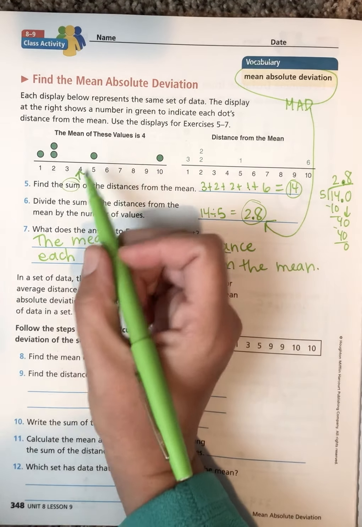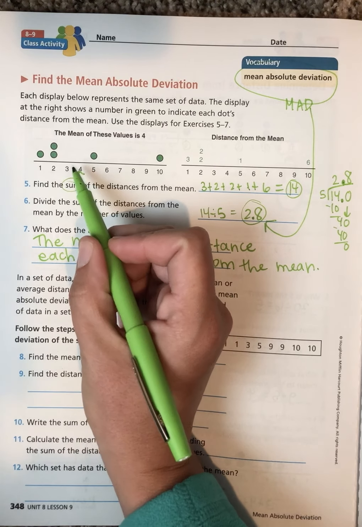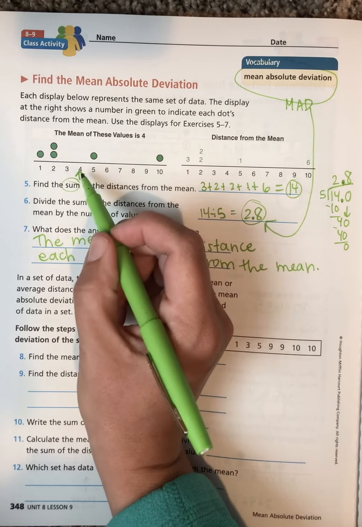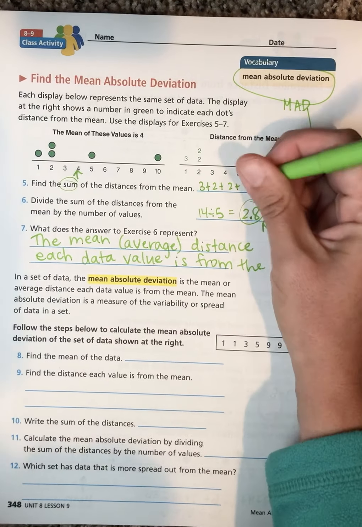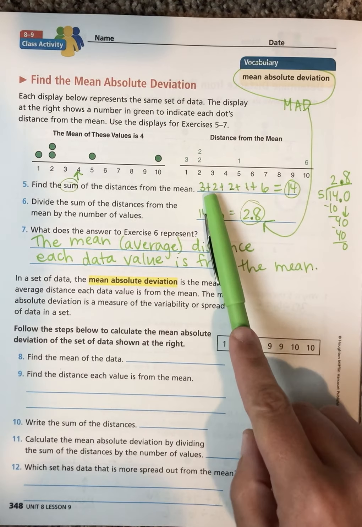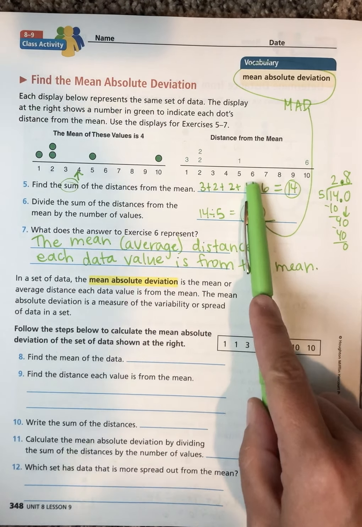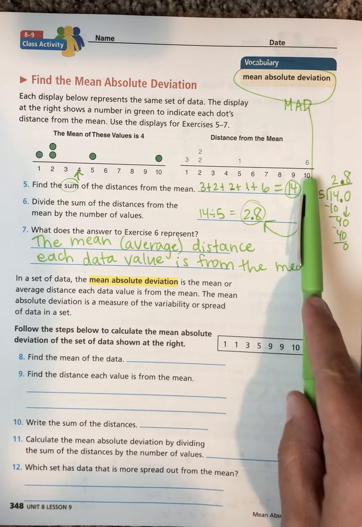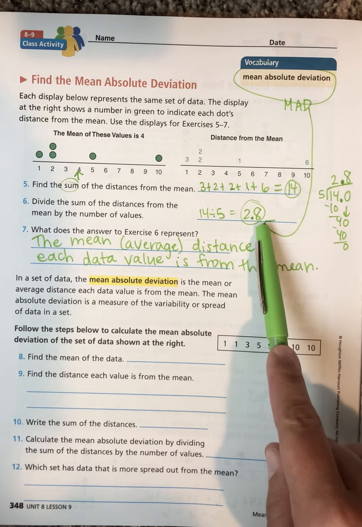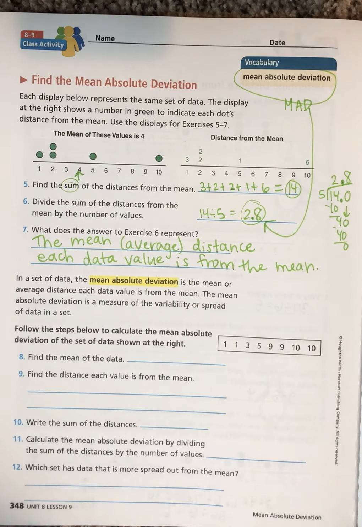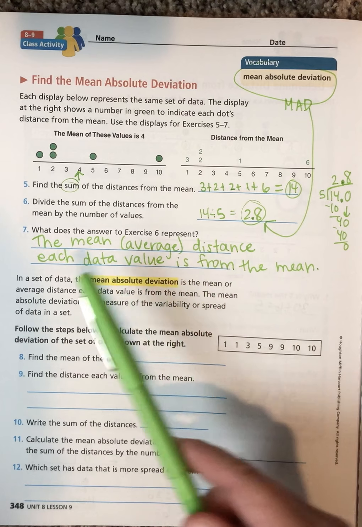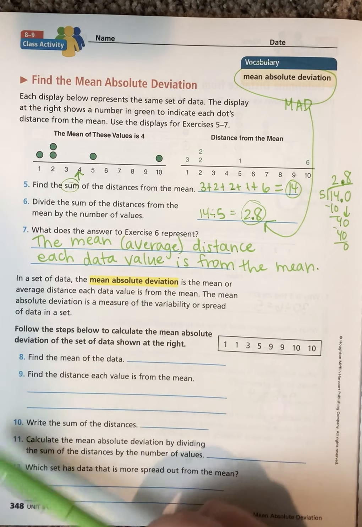Okay, so if the mean is 4, on average, how far away are all of your data points from that average, right? So you take, well, how far are all of them away? Here's how far they are. It's 3 away, it's 2 away, it's 2 away, it's 1 away, it's 6 away. On average, they are 2.8 values away from the average of the whole set. So it's kind of a funky little way to look at data, but that's what it is. It's finding the average distance that each value is from the mean.